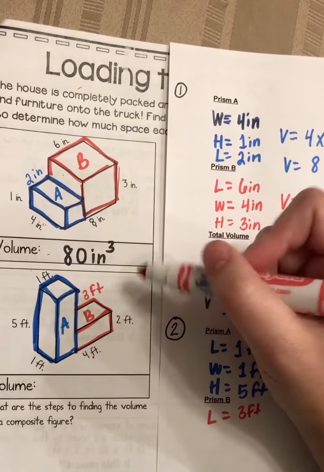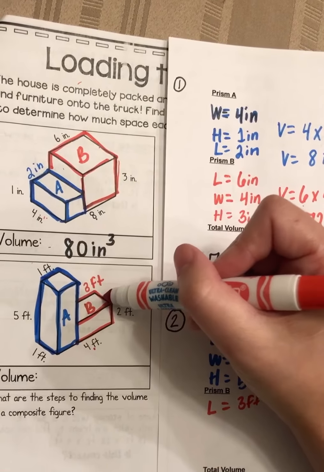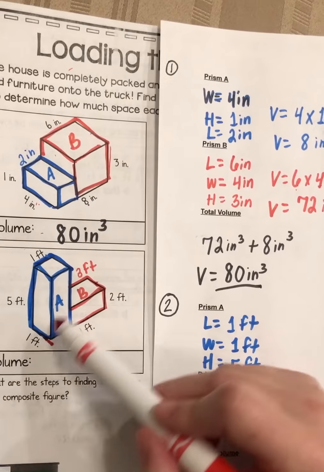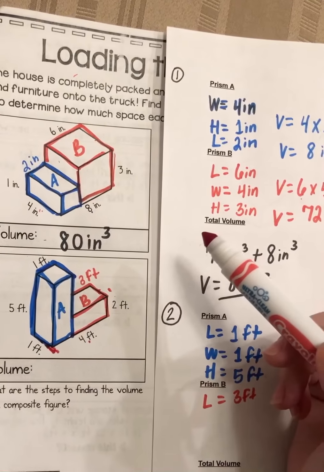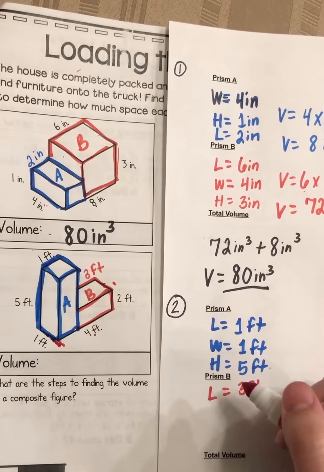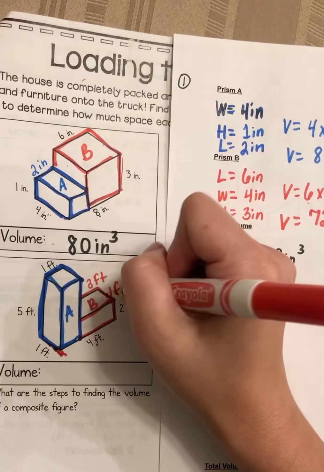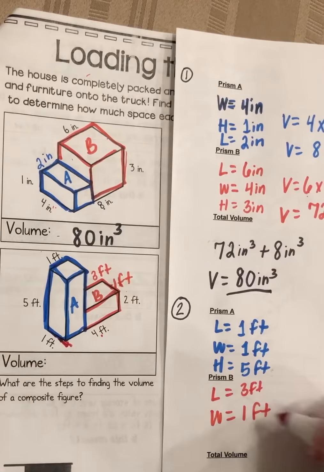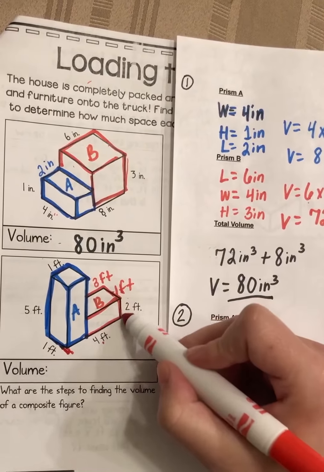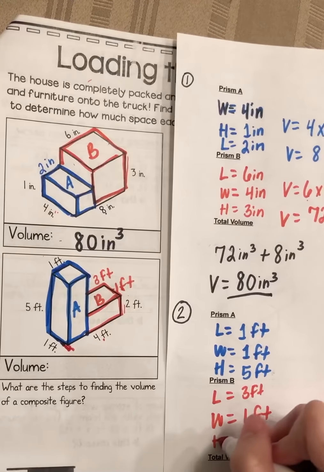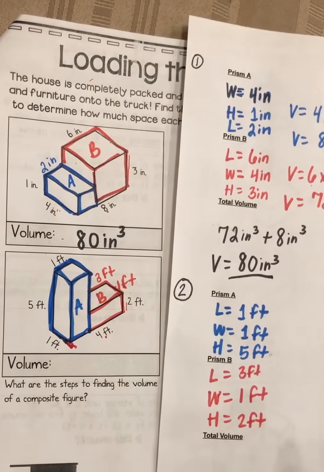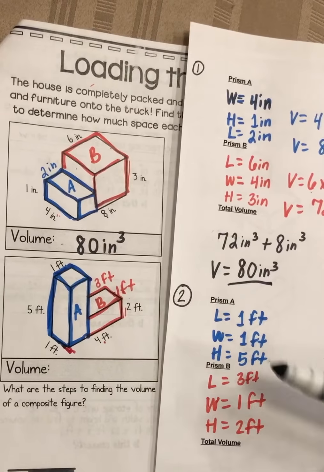My width is not identified. However, I could see that it's exactly the same as my width in prism A, which is 1 foot. So I'm going to go ahead and label 1 foot there. Okay, my height is labeled as 2 feet.